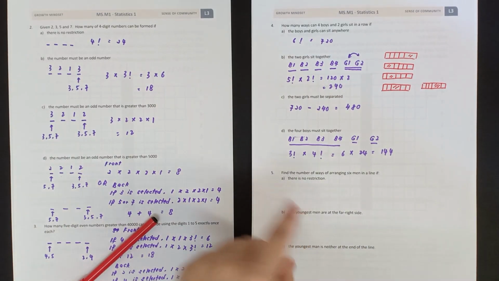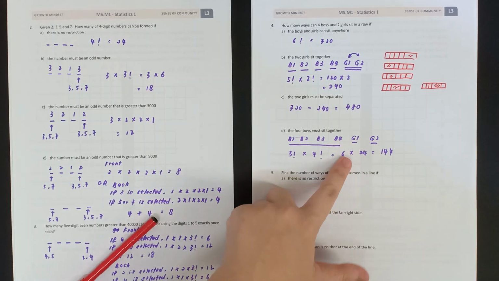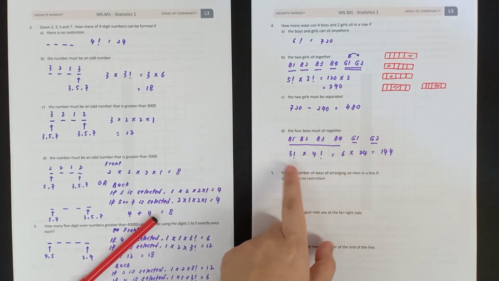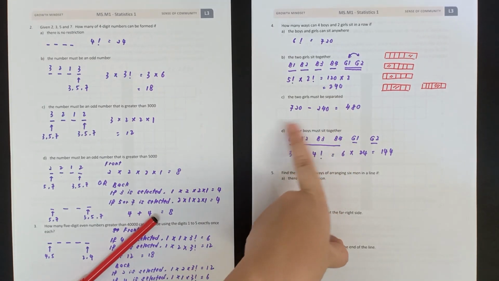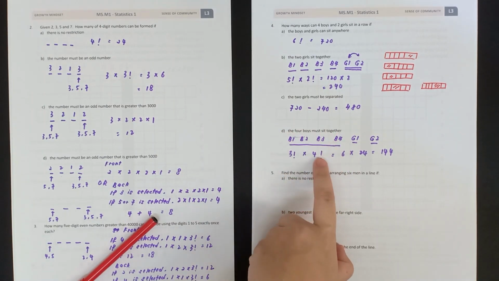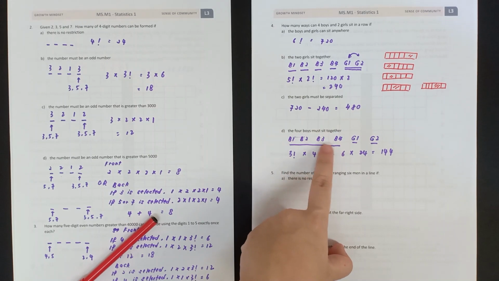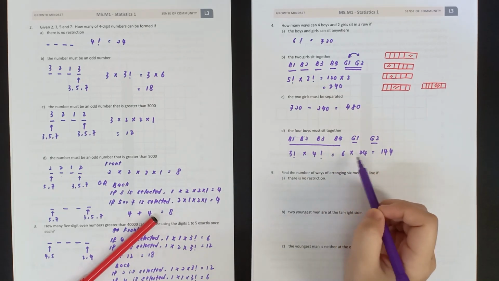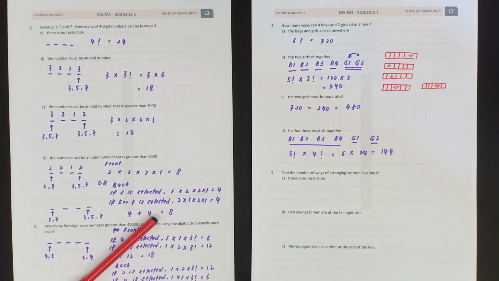Okay, so the first one is you make them as a group, so the group is considered as 1, so 1, 2, 3, 3 factorial. Then inside the group itself, you have 4 factorial also, because they can change to each other, like B1, B2, B3, B4, or like B2, B3, B4, B1. They can change to each other, so that's why you have 24 possibilities inside.